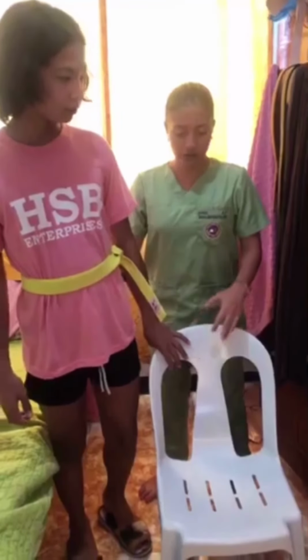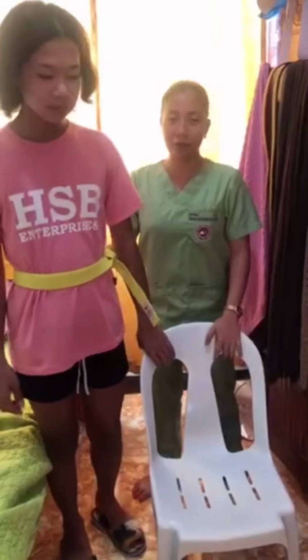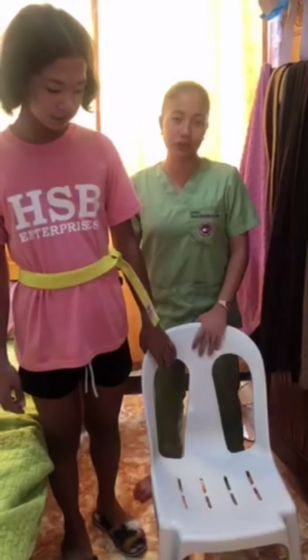So, this is an IV pole, because we don't have an IV pole so we use a chair.